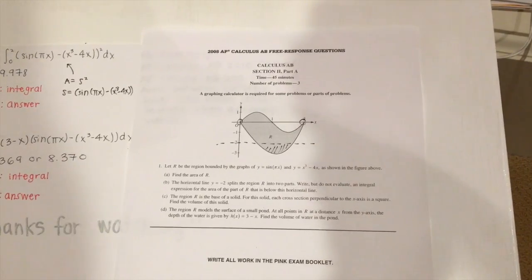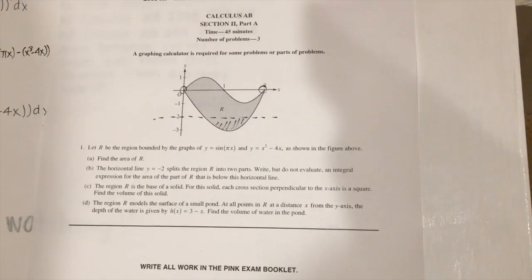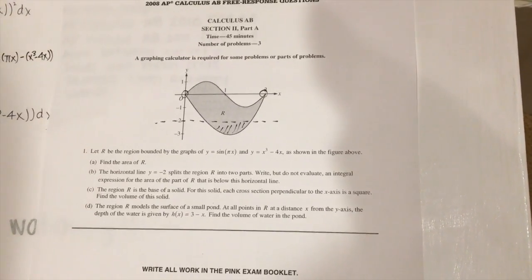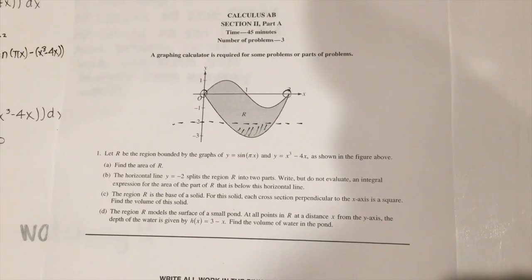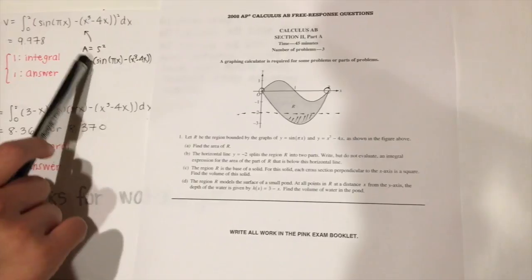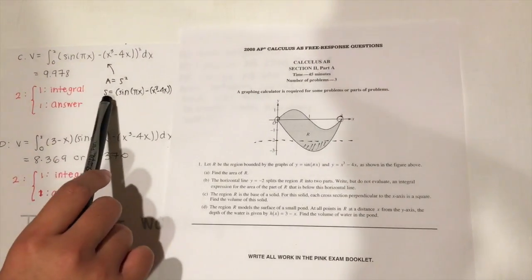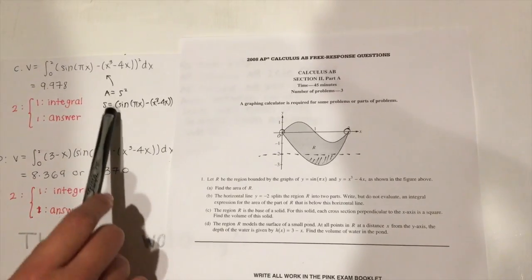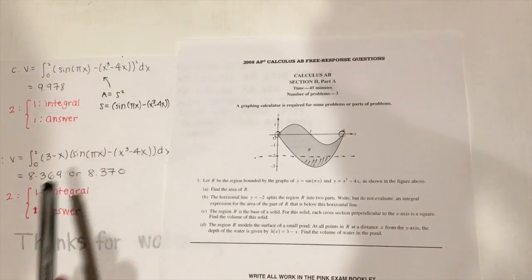So now let's move on to part C. Part C says the region R is the base of a solid. For the solid, each cross-section perpendicular to the x-axis is a square. Find the volume of this solid. So in order to do this, we know that the area of a square is side squared, and then we can set s, or the side, equal to the function. But since we have 2 functions, we have to combine it into 1.